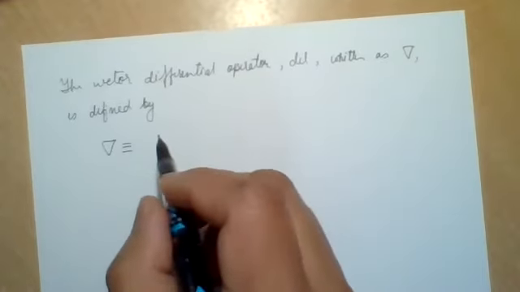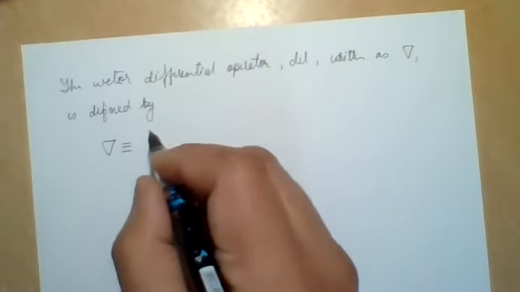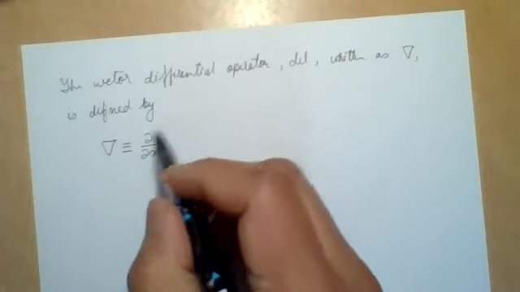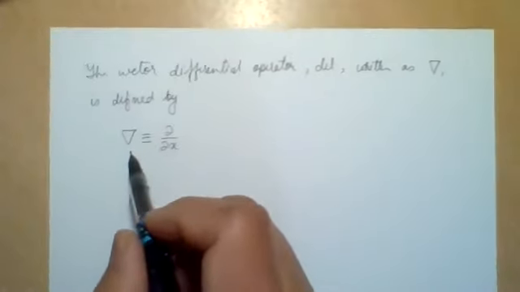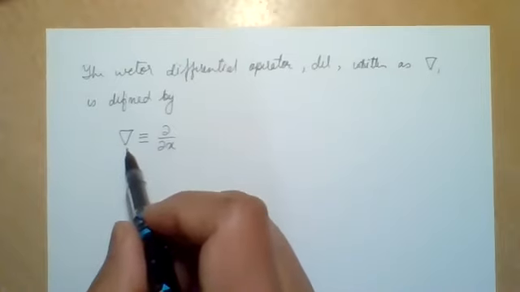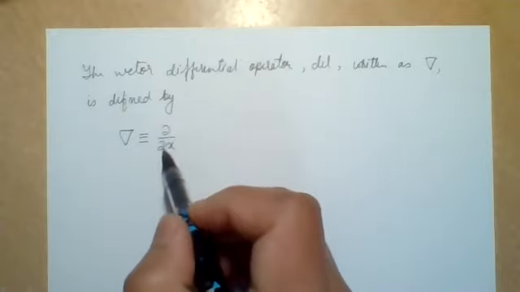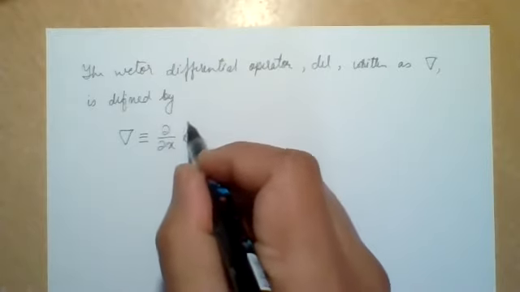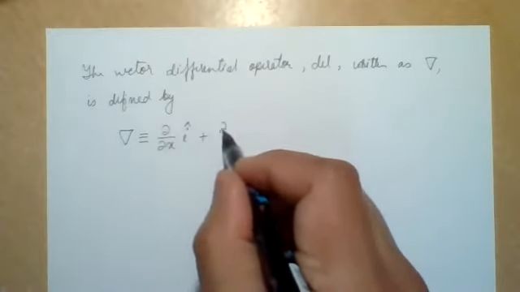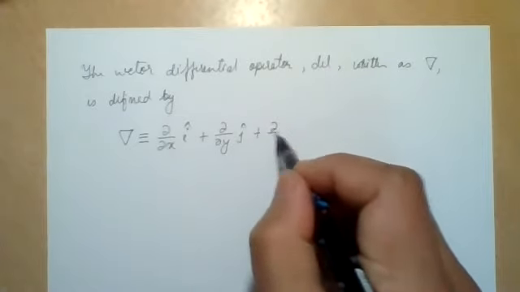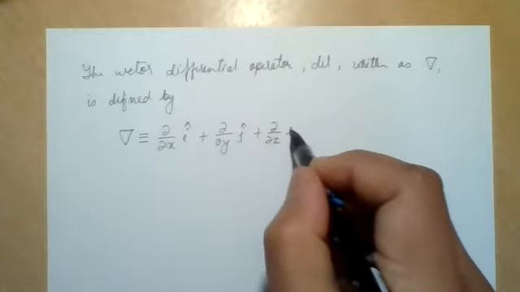In Cartesian coordinates, this is defined as del by del x i hat plus del by del y j hat plus del by del z k hat.